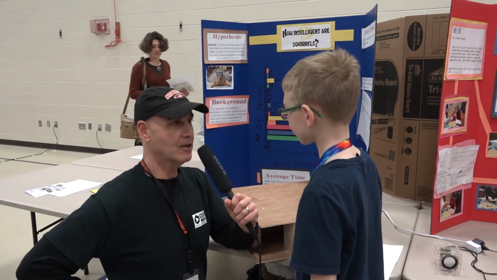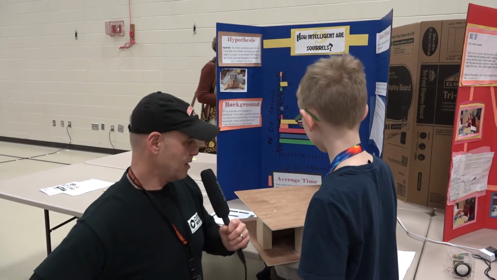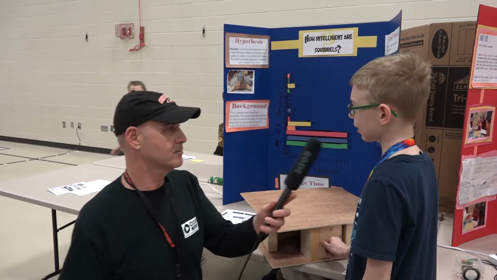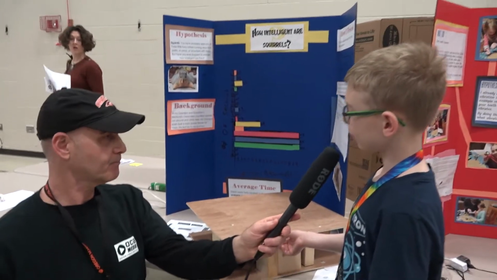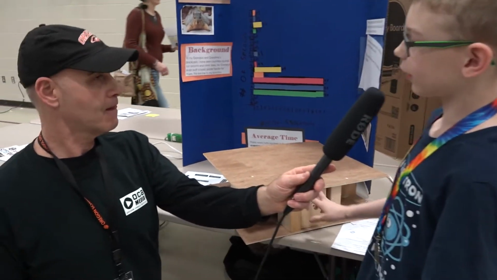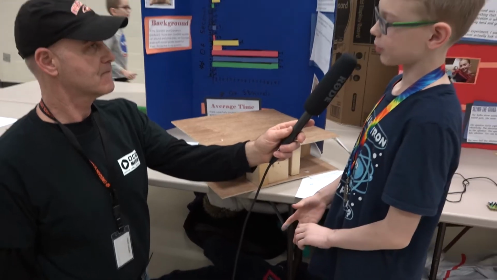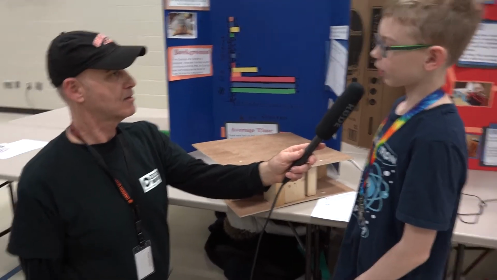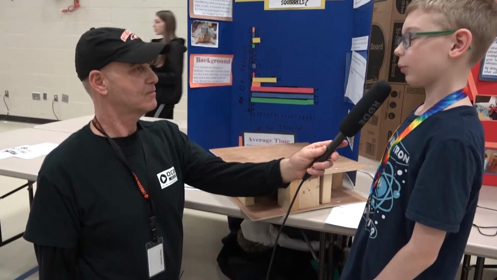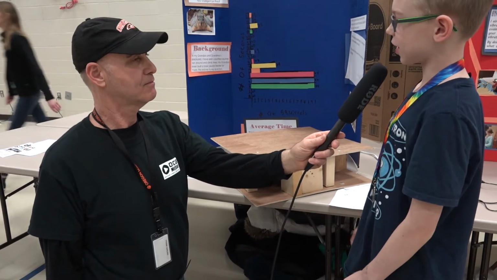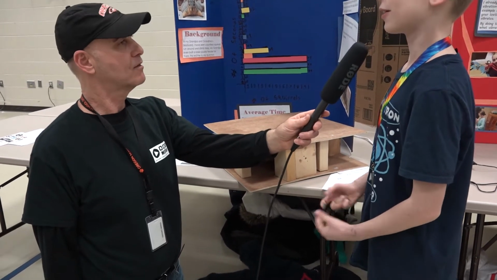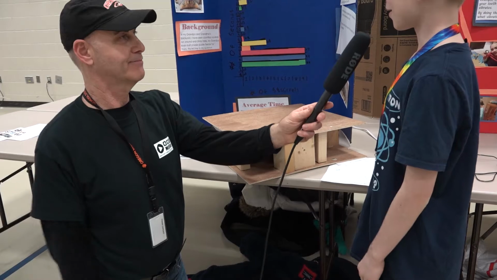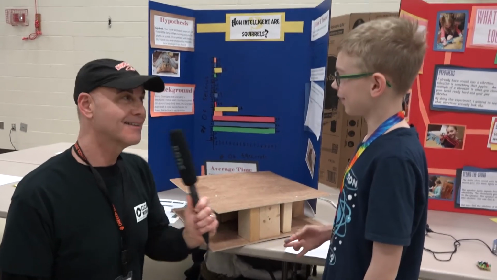Start from the beginning, how you got the idea and where you came up with it. Okay. My grandparents' backyard. There's like a little forest back there, and there's always a bunch of squirrels running around. So I was needing a project for the fair, and I was just thinking, what about squirrels? It's a squirrely idea.